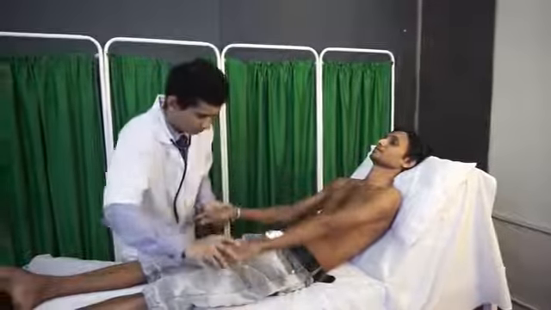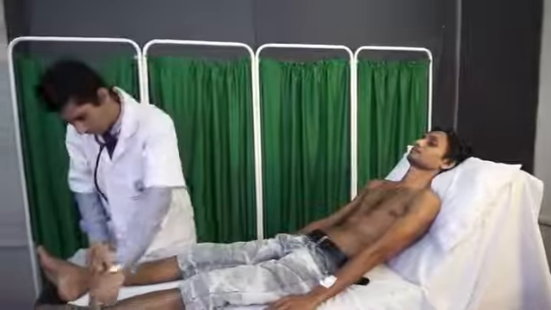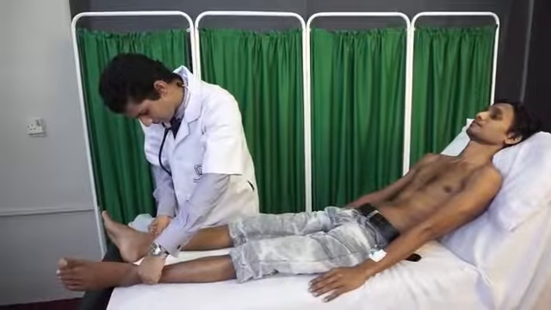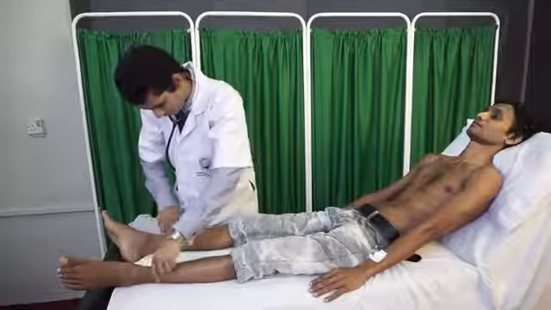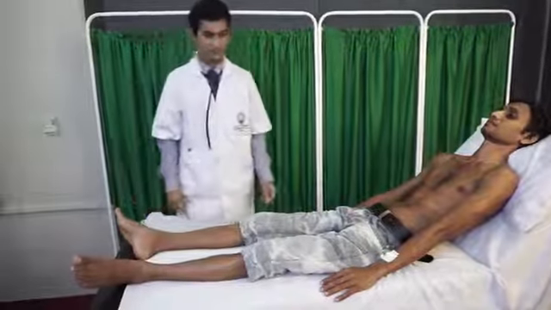Next, he turned the palmar surfaces to see any abnormalities. Examining for ankle edema, he exerted pressure for a few seconds and looked for a depression. And these are important, relevant points in the cardiovascular system general examination.